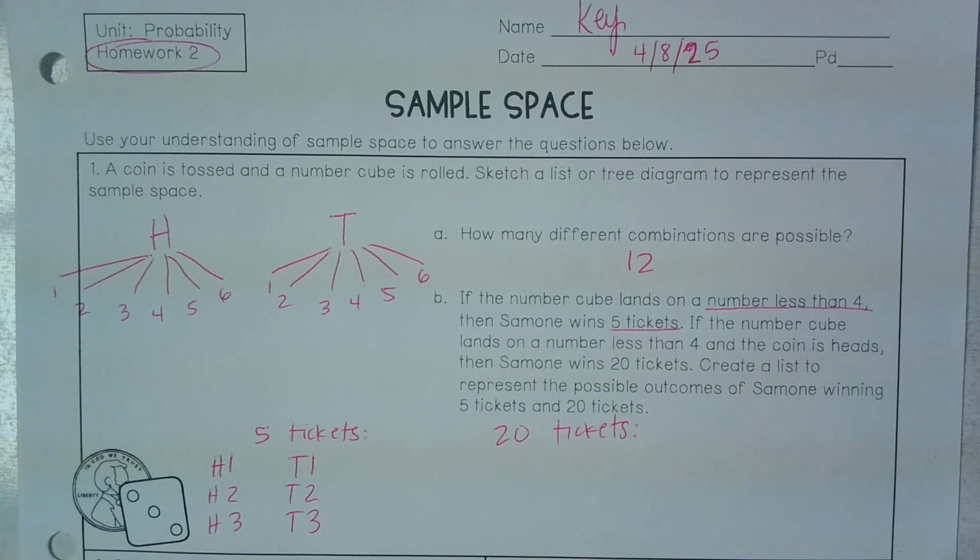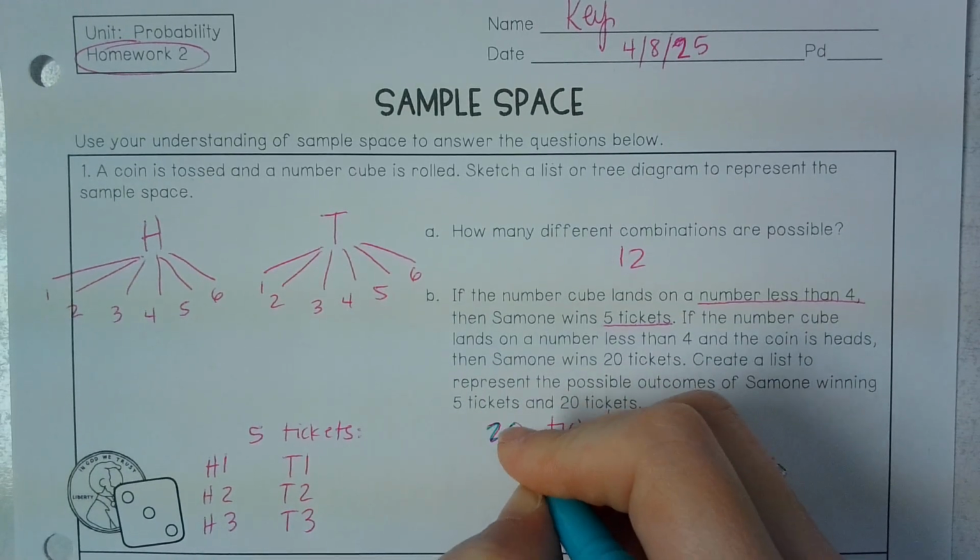Alright, now to win 20 tickets, oh, I meant to do that in a different color. Yeah, I did. Silly me.